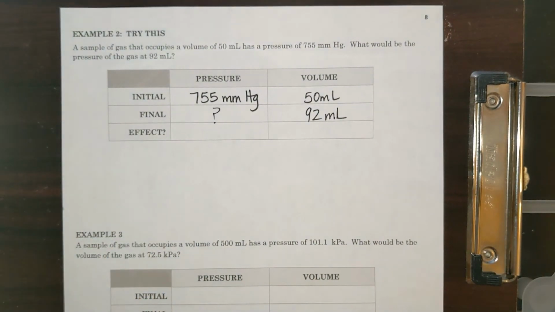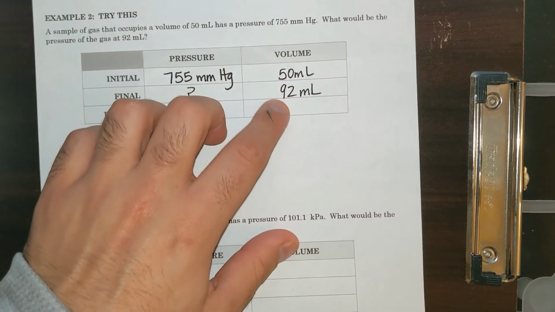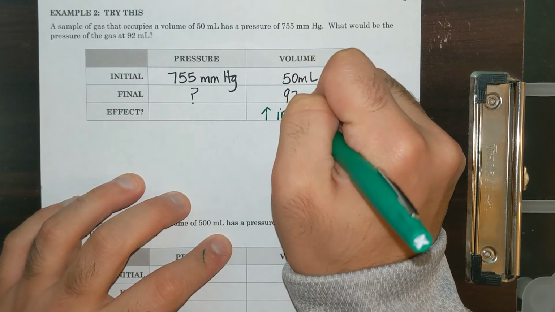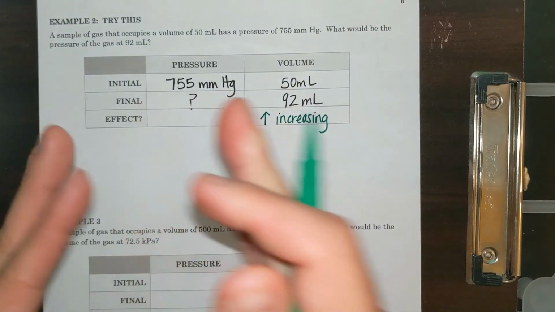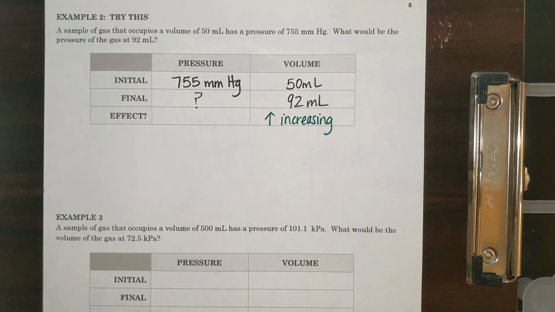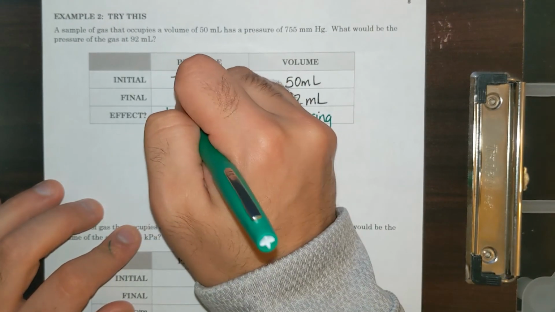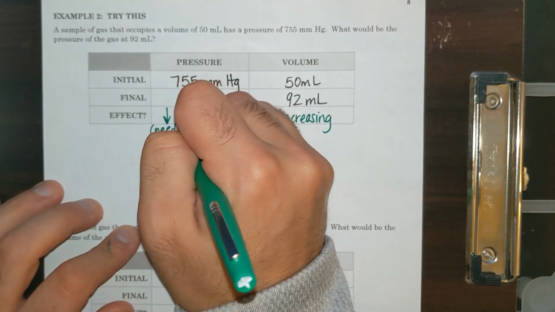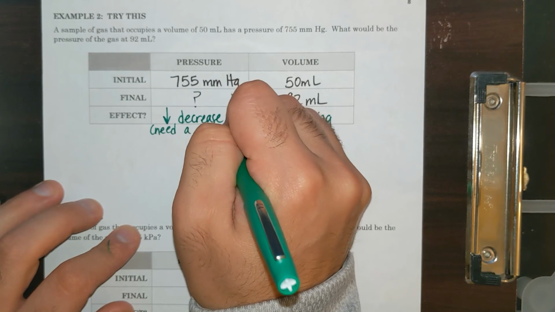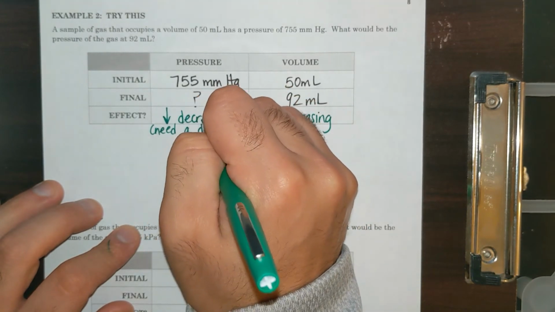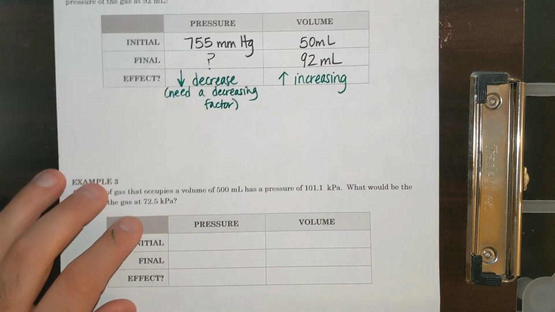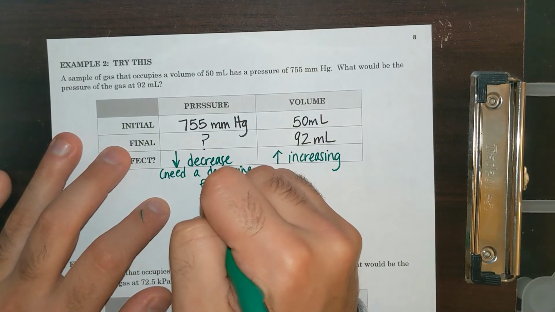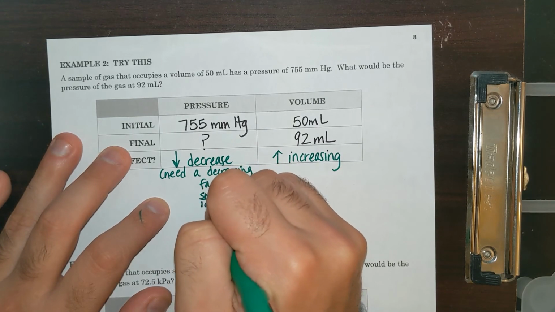Okay, so I'm not going to make a mistake this time in writing it. I'm going from 50 to 92 milliliters, so I'm increasing in volume. And now remember, pressure and volume are inversely proportional. So if I increase in volume, I need to decrease in pressure. So I need a decreasing factor. All right, and so now I'm going to set this up. A decreasing factor is one that has a small number over a large number.